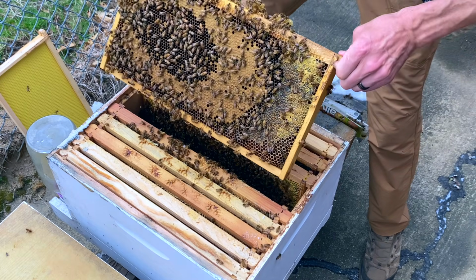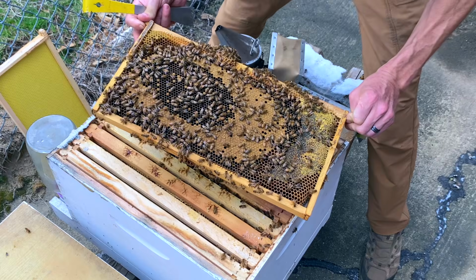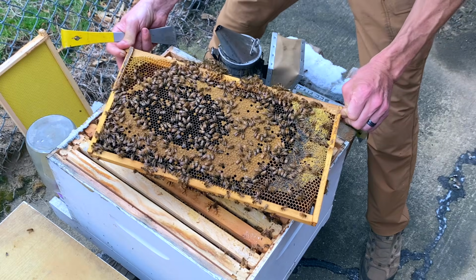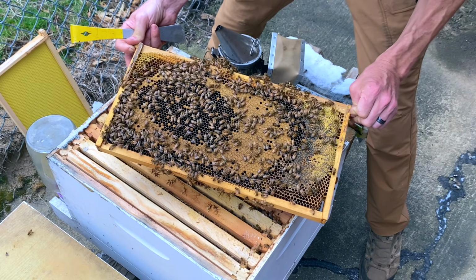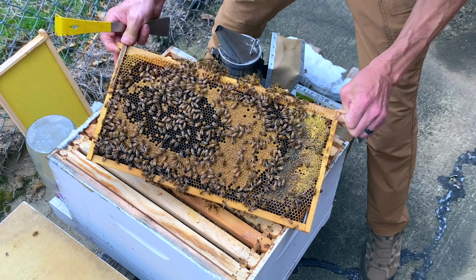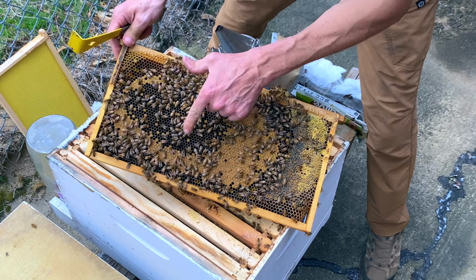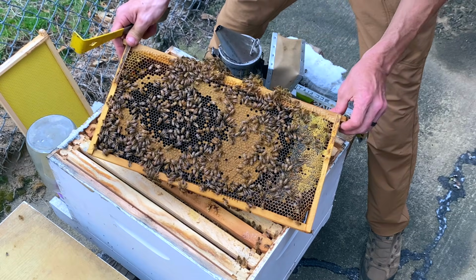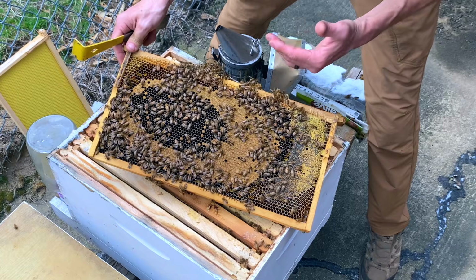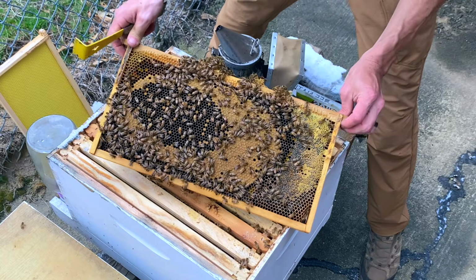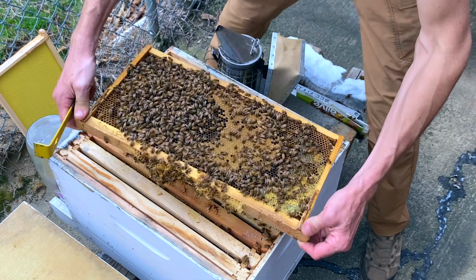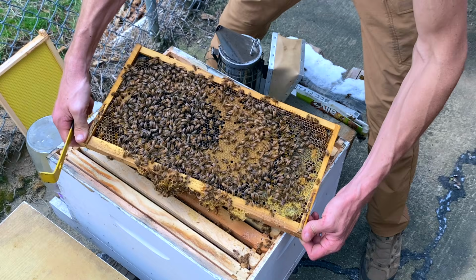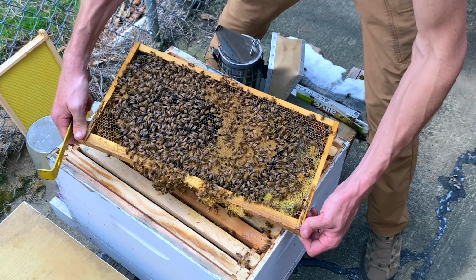It's nothing to get super science-y about. All right, so you see that right there. We've got a good solid pattern of capped brood. The open in the middle, right in here, is full of eggs. Again, just confirming that they are growing at a faster rate than not. Same pattern on this side. That looks real good. Ooh, I love it.